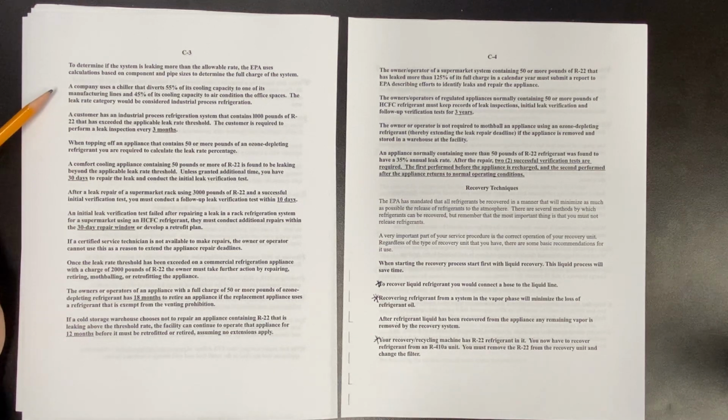A company uses a chiller that diverts 55% of its cooling capacity to one of its manufacturing lines and 45% of its cooling capacity to air condition the office spaces. The leak rate category would be considered industrial process refrigeration.